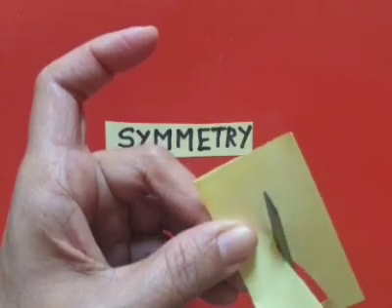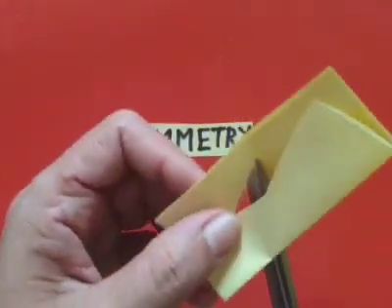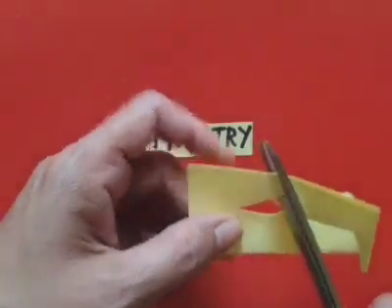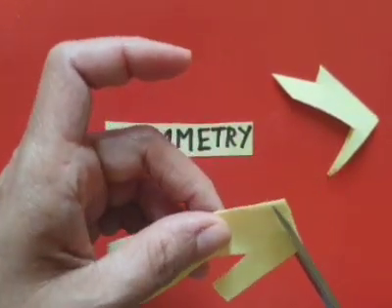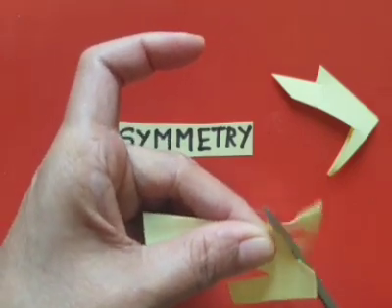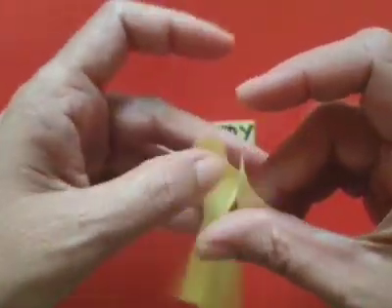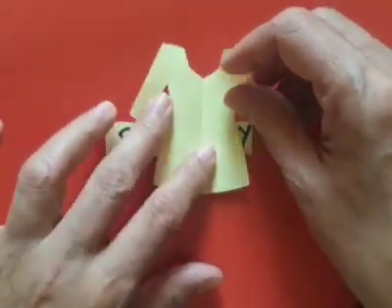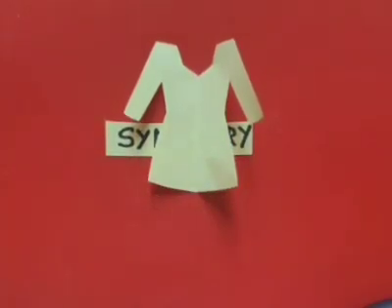Just see how it is coming out. This is the shoulder and this is the neck. Now look here. I made a beautiful dress. See, the line in the middle is the line of symmetry.